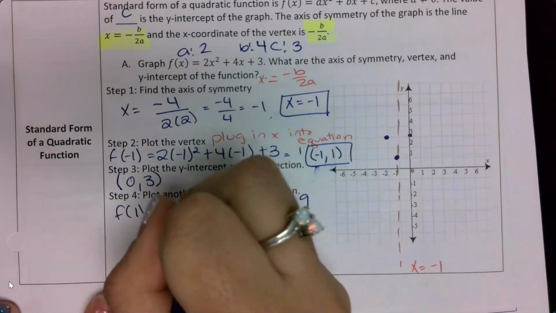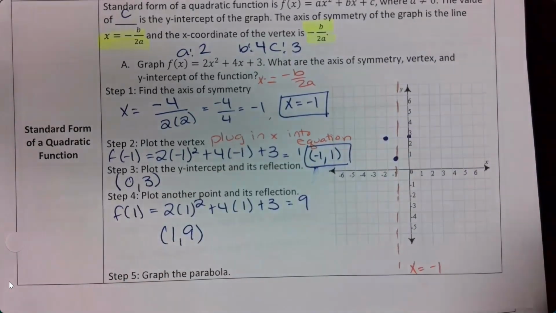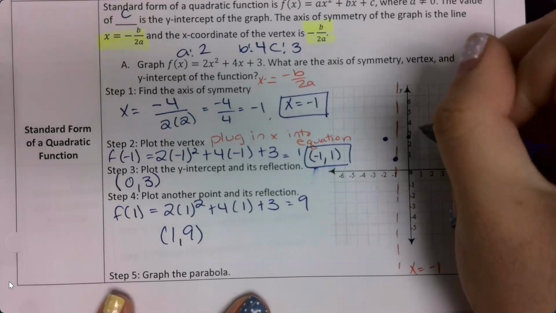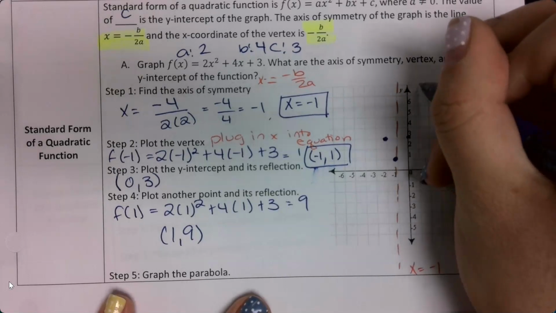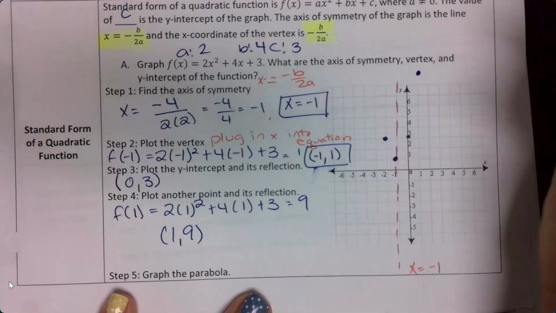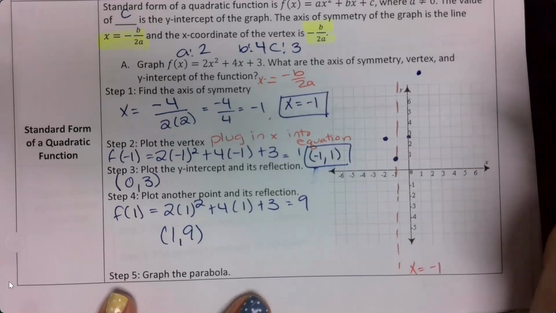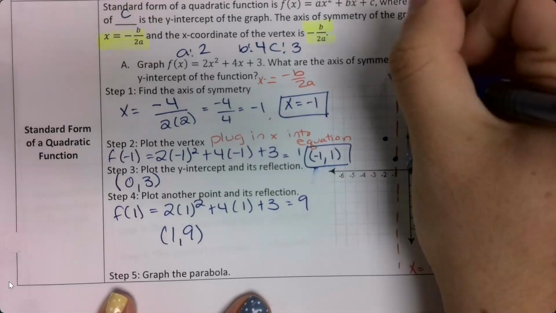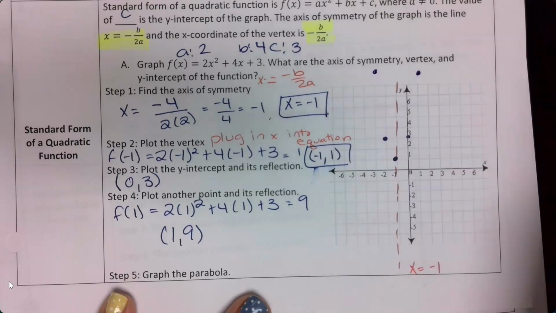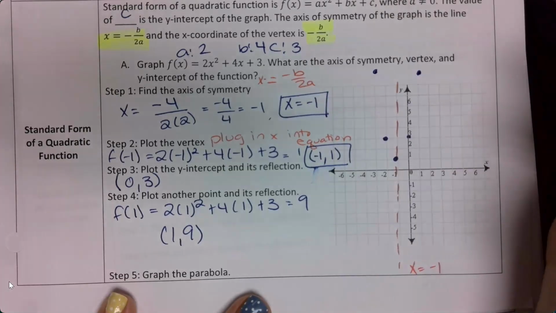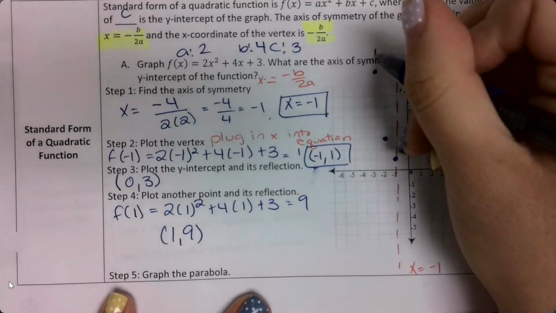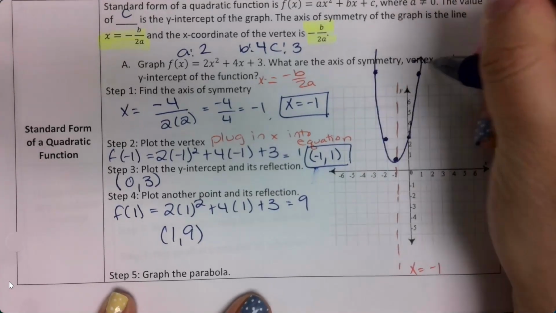So this coordinate point is 1, 9. So 9 is just a little bit off my graph. And then I want to reflect it over, so it was 2 to the right, so I go 2 to the left to reflect it. And then I just connect my points.